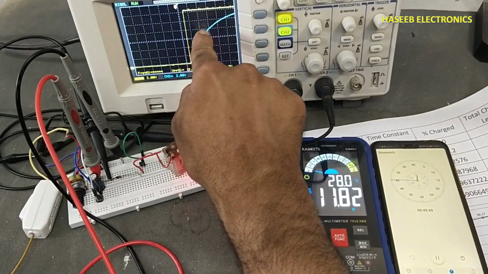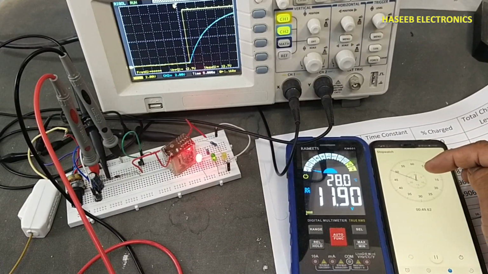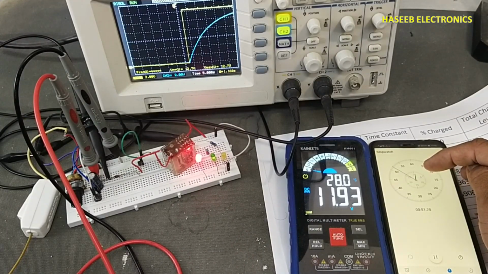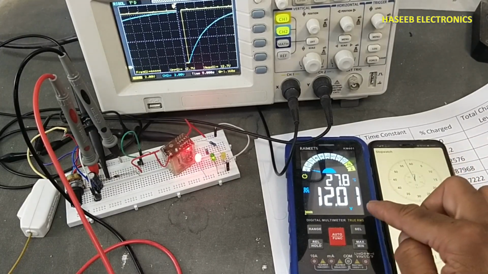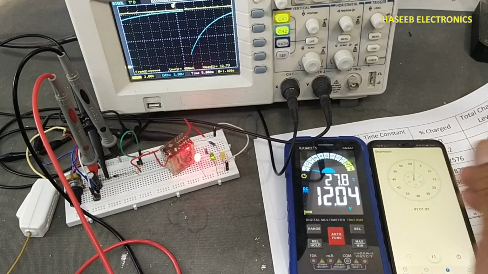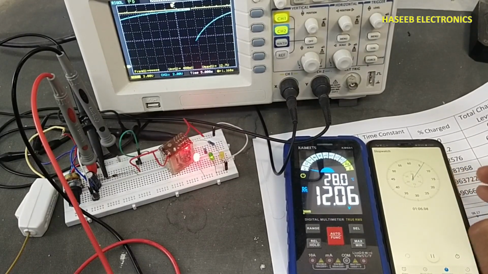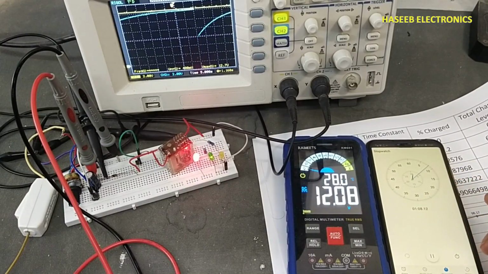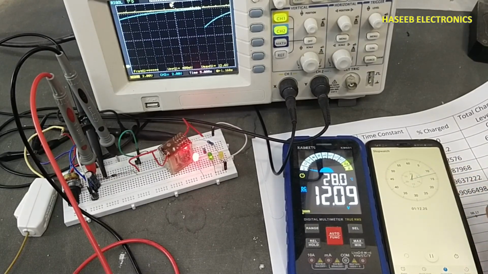Here it increased rapidly, but now it is charging very slowly. At 55 seconds it reached 12 volts. So we can say that is closer to 99.3%. In this way we can calculate the total capacitor charging time.